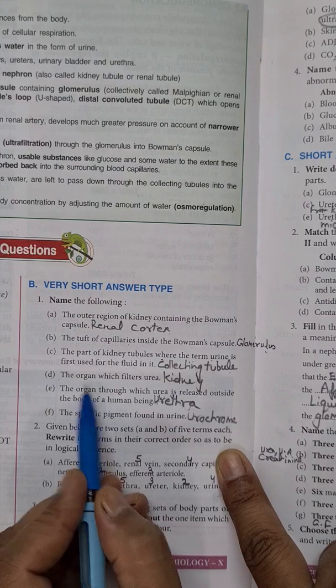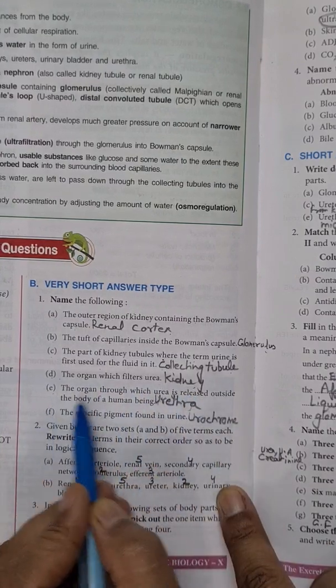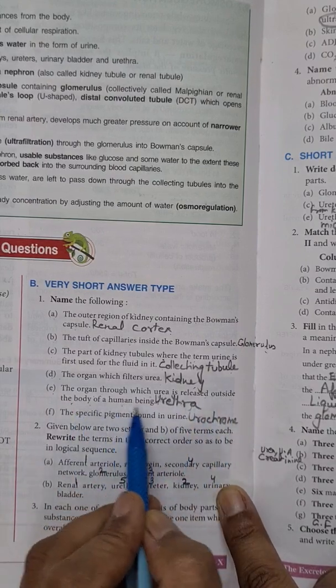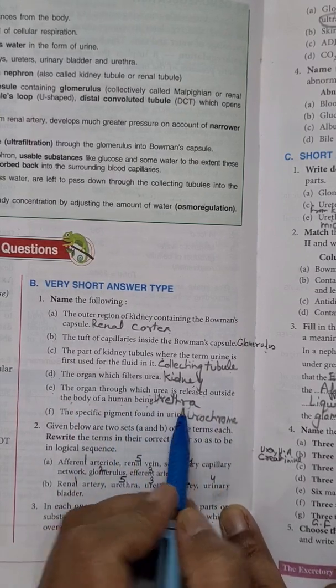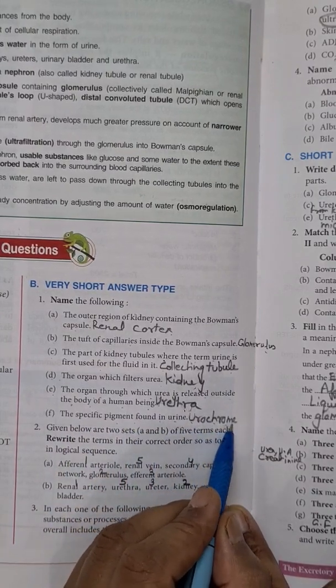Now next, D. The organ which filters urea, kidney. E. The organ through which urea is released outside the body of the human being, urethra. F. The specific pigment found in the urine, that is urochrome.